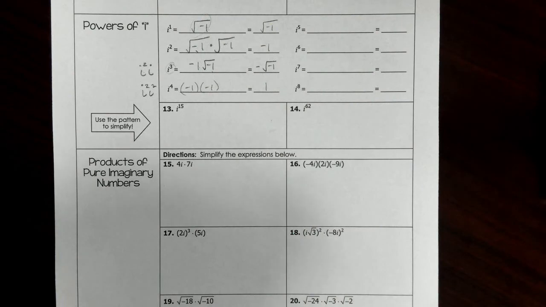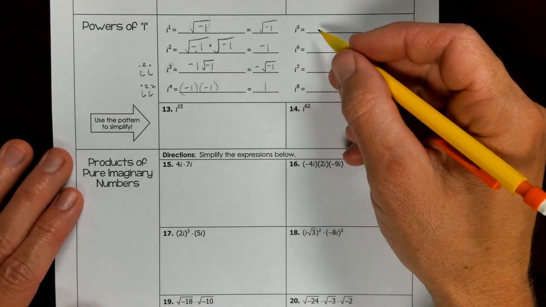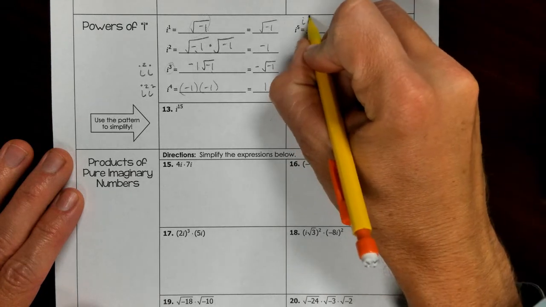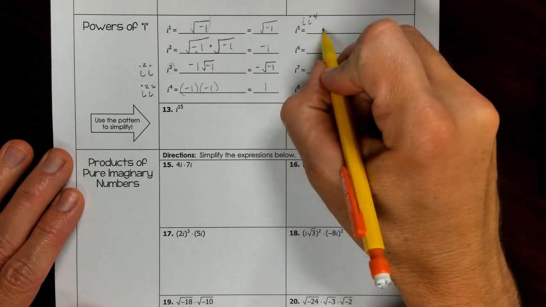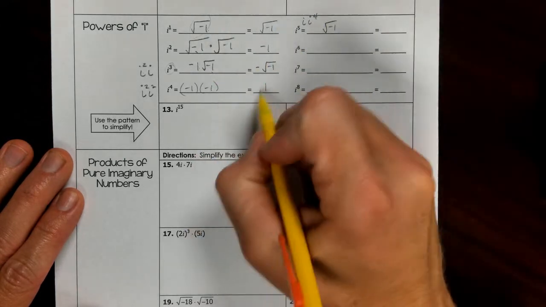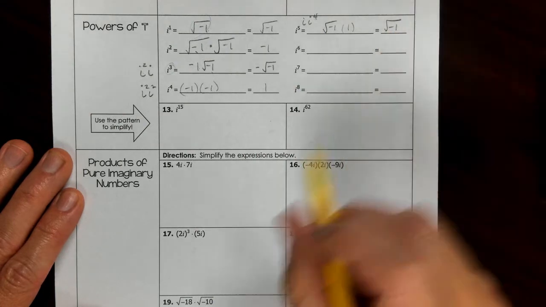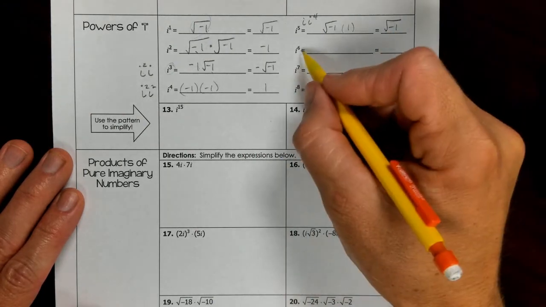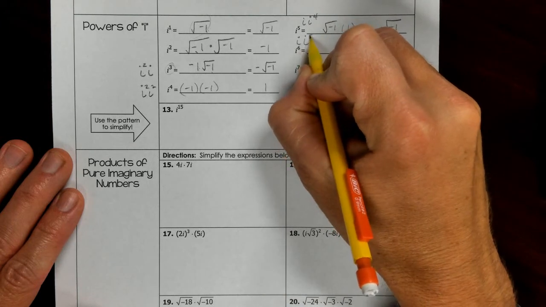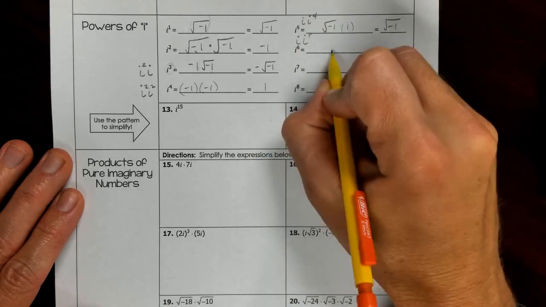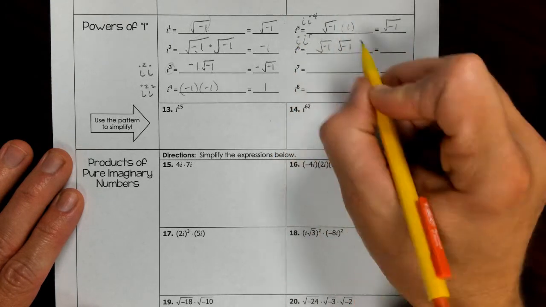So in dealing with this pattern, I can say that i to the fifth is i times i to the fourth. Well, I know that i is the square root of negative 1, and I know that i to the fourth we just said is a positive 1. So that's going to give me the square root of negative 1. i to the sixth, again, is i times i to the fifth. Well, we know i to the fifth is the square root of negative 1, and we know i to the first is the square root of negative 1.